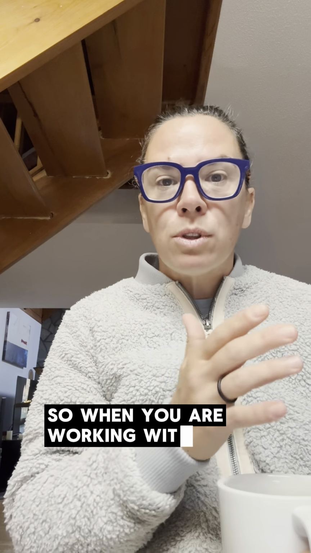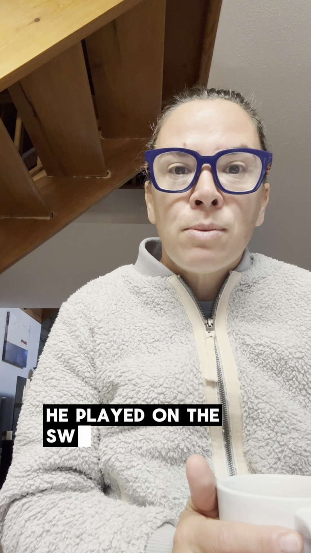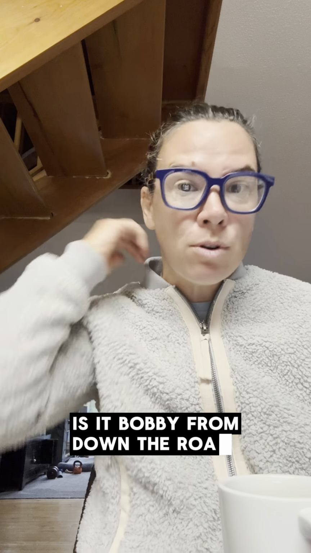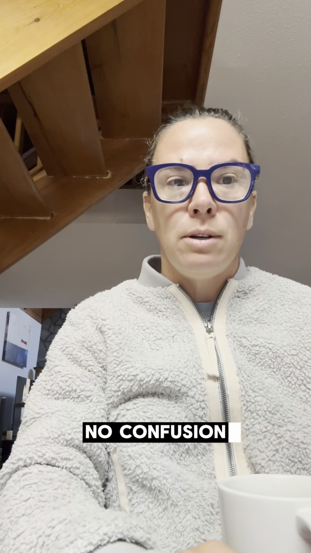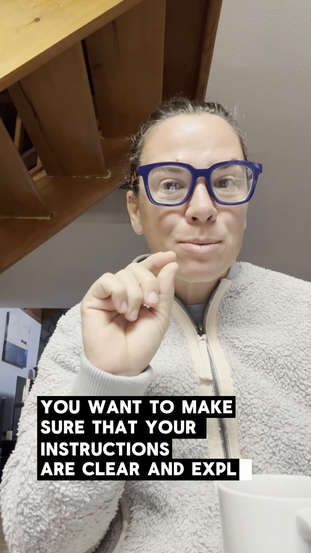So when you're working with early childhood education, you want to avoid ambiguous pronouns with young children. Something ambiguous might be, John and Tom went to the park, he played on the swings. Well, who the heck is he? Is it Tom? Is it John? Is it Bobby from down the road? So you want to make it clear. John and Tom went to the park. Tom played on the swings. Specific reference, no confusion.